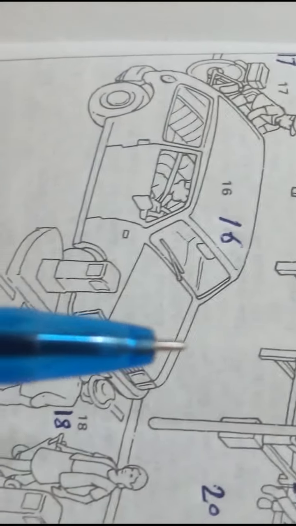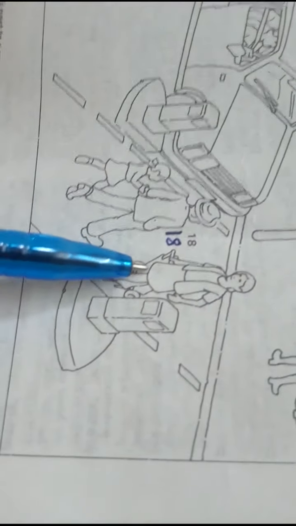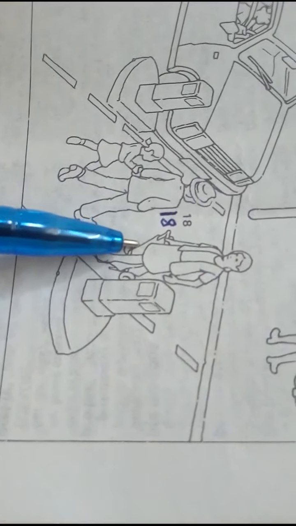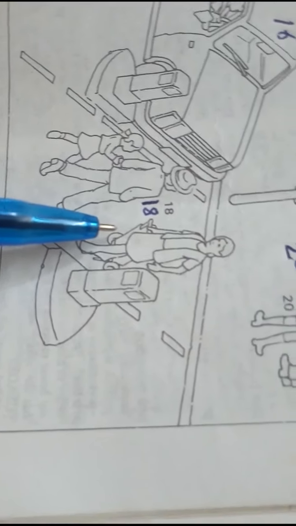Picture number 18. Look at this picture.